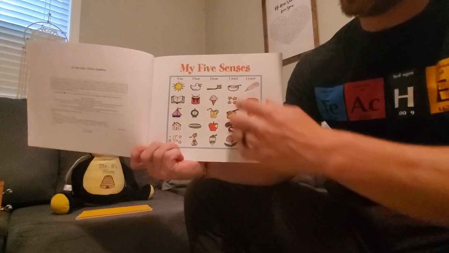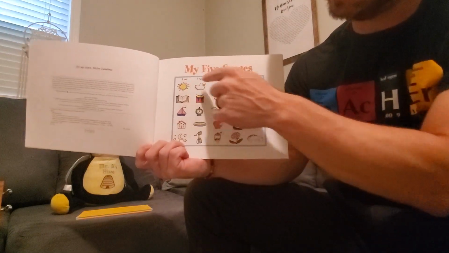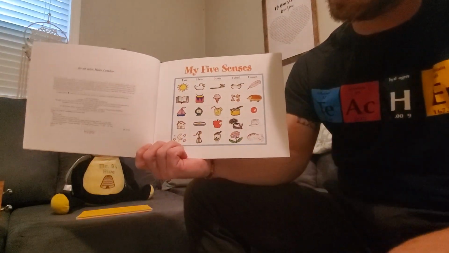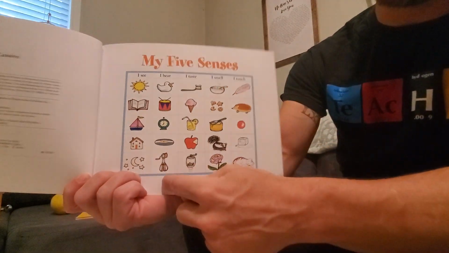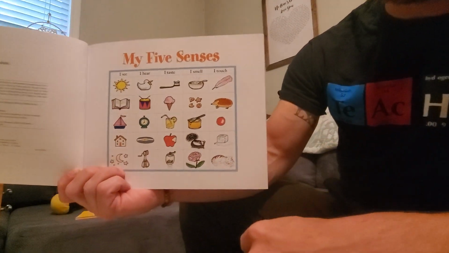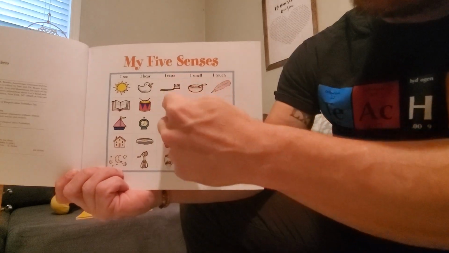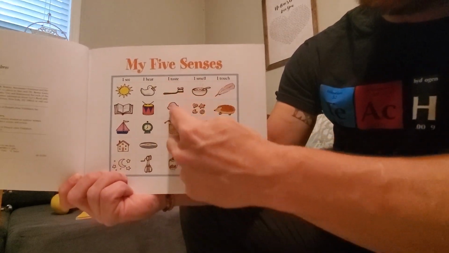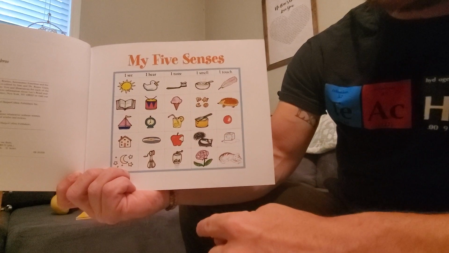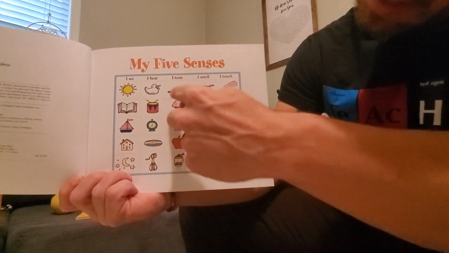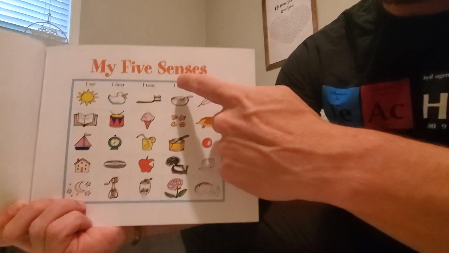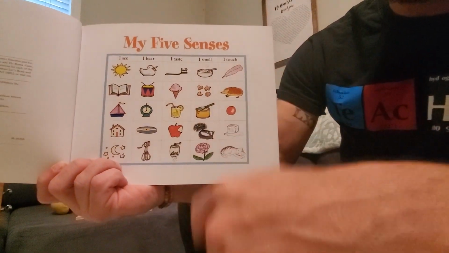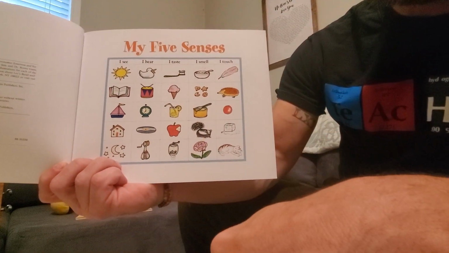Now, right off the bat, they gave us a chart, and it says, I see. Look at all the different things we can see. Here it says, I hear. Look at all the different things we could hear. It means they make a sound. Here it says, I taste. Look at all these different items that they could taste. All toothpaste all the way down to, it looks like coffee. I smell. Looks like some yummy soup, cookies.